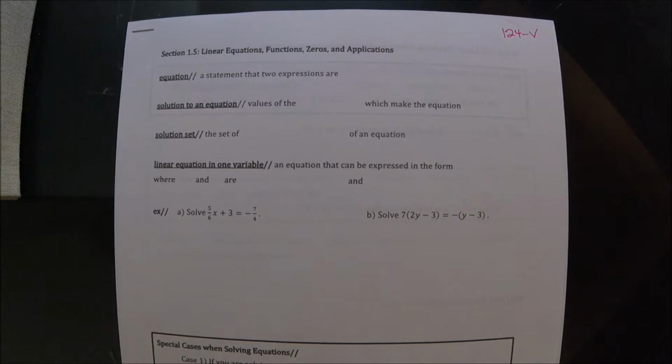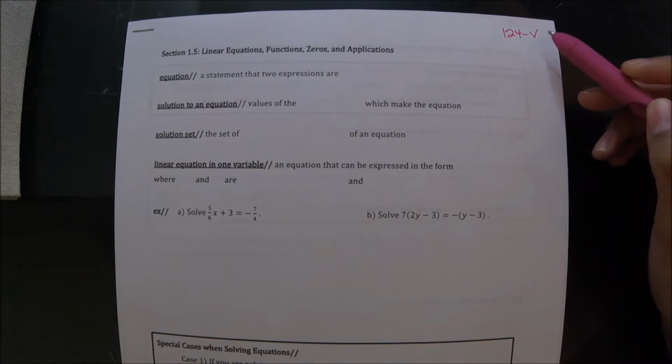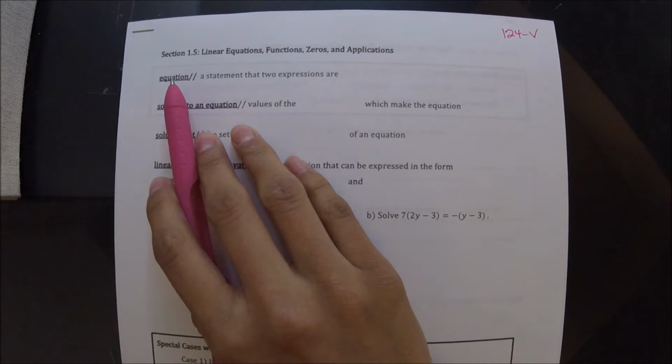Hi everyone, this is Remy, and this video is going to cover the Math 124 note outline for section 1.5, which is linear equations, functions, zeros, and applications.